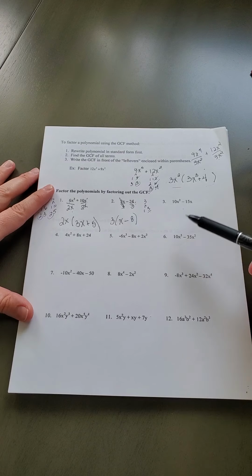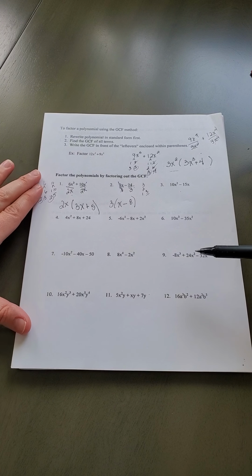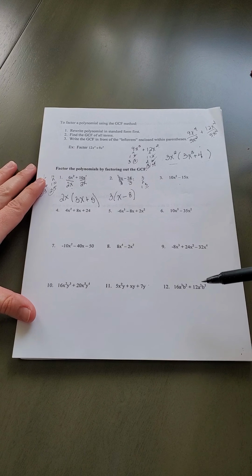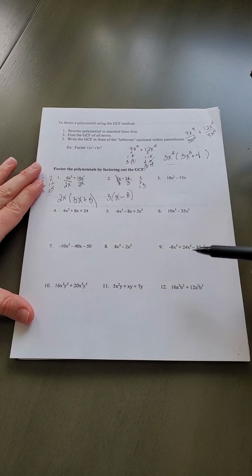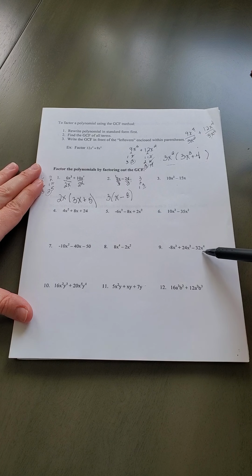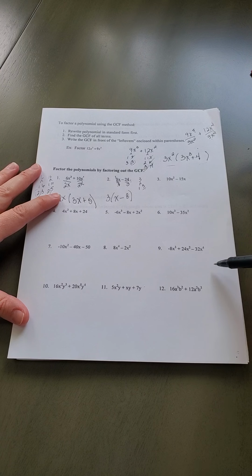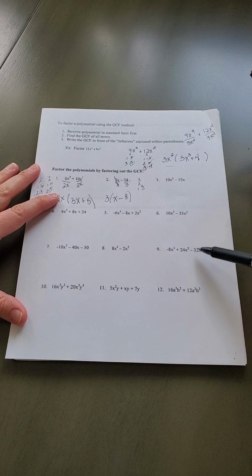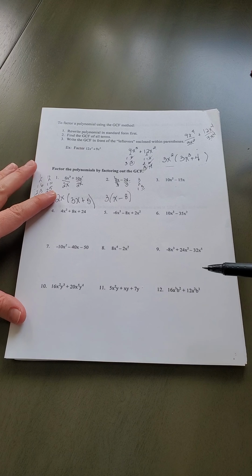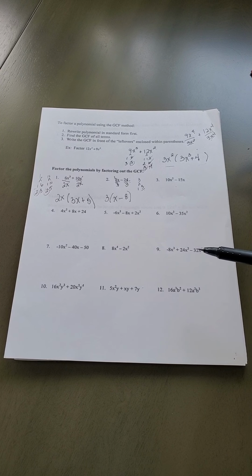3 is pretty easy. I'd like to jump around so we can do a little extra here. Let's look at number 9. Okay, 8, 24, 32. Now here's a little bit of a trick. If I was going to sit here and list all of the factors of 32, all of the factors of 24, and all of the factors of 8, that might take me a little bit longer than I want it to.